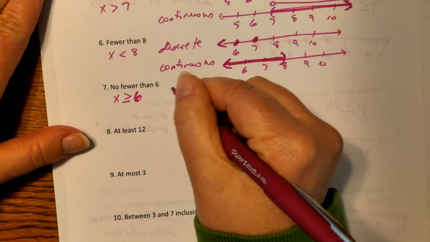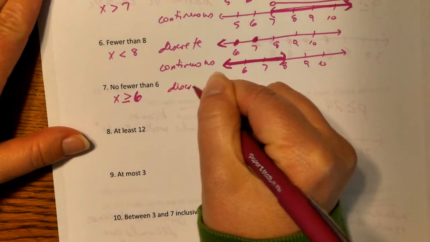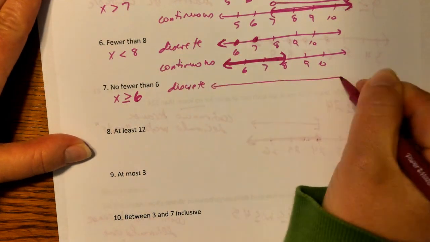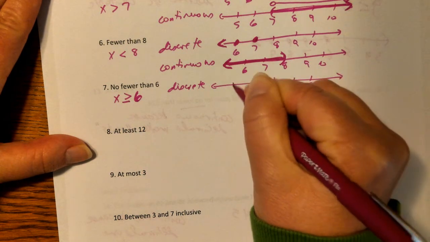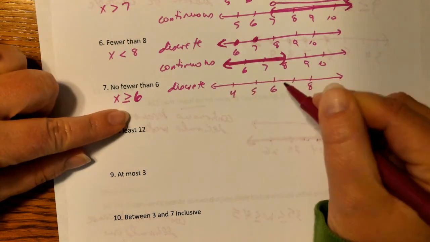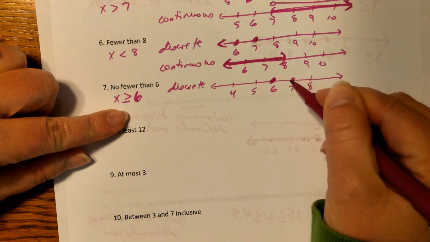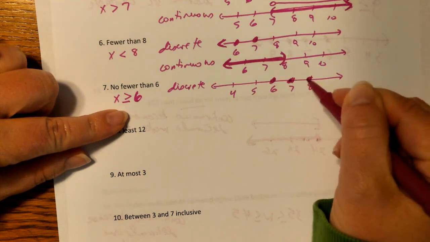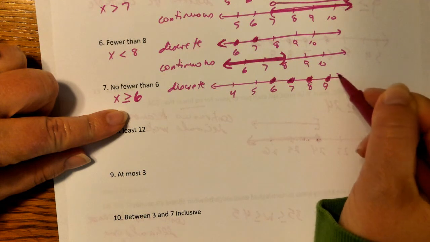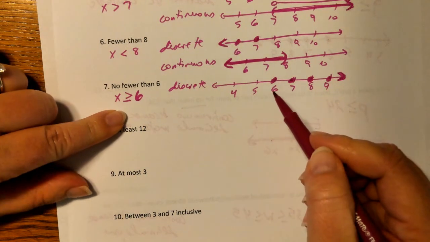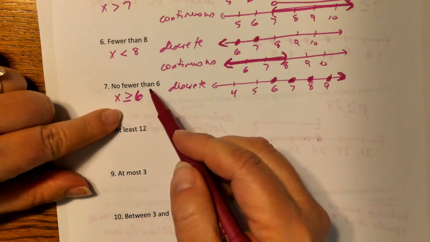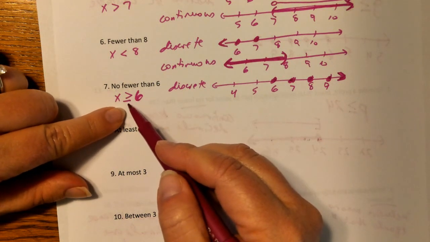All right, for discrete, it was a discrete situation here. You would color the 6, the 7, the 8, the 9, and the arrow. Okay. The reason we're coloring the 6 is because it can't be fewer than 6, but it could equal 6. It could be more than 6 or equal to 6.